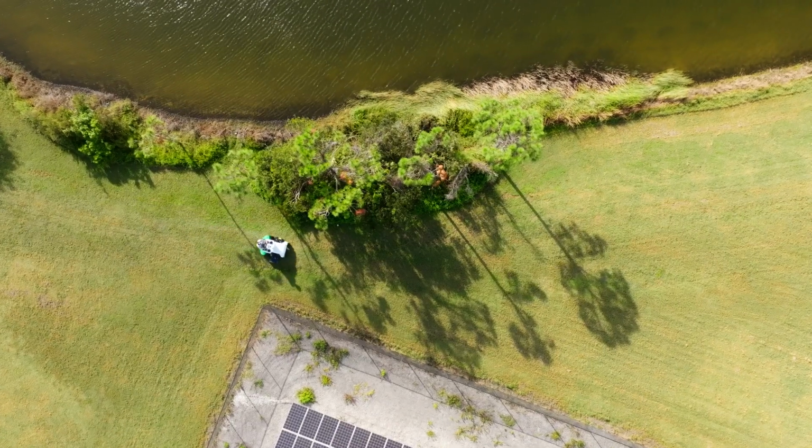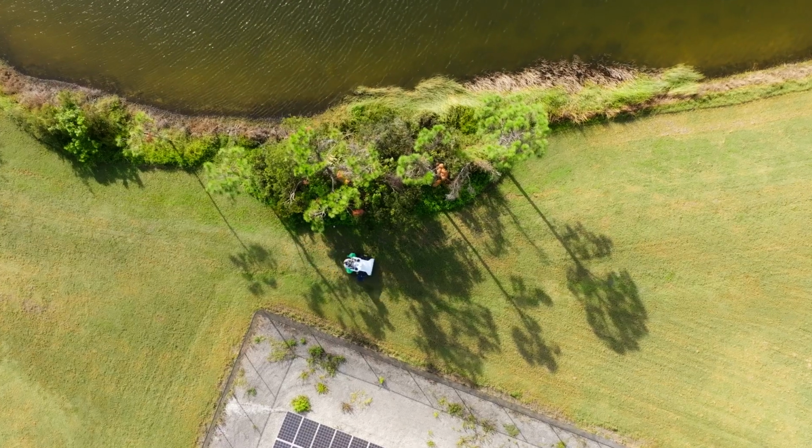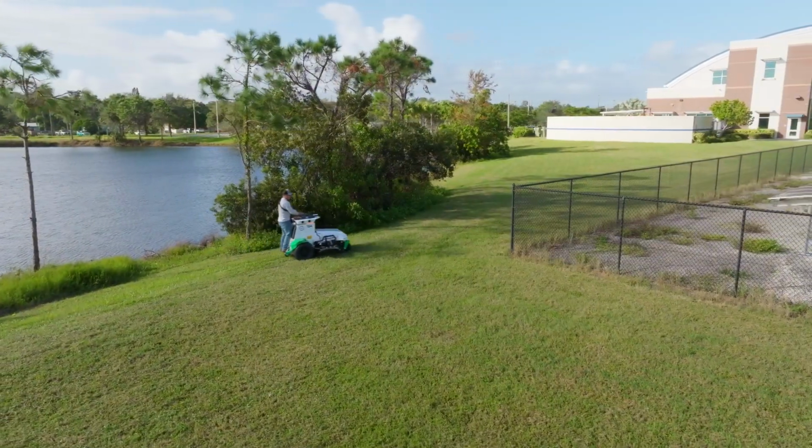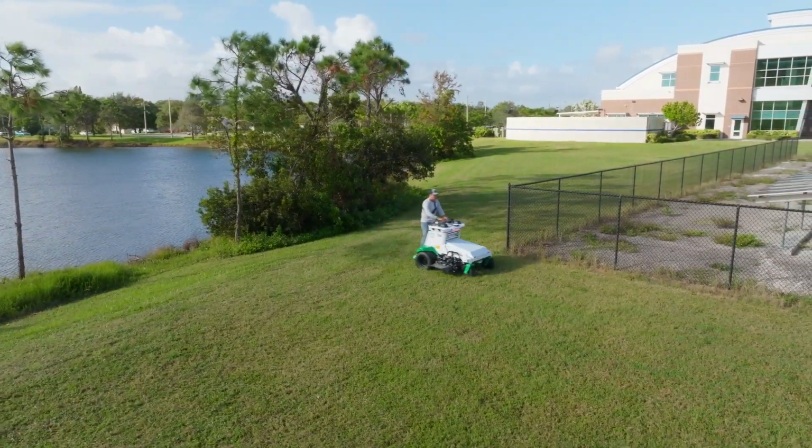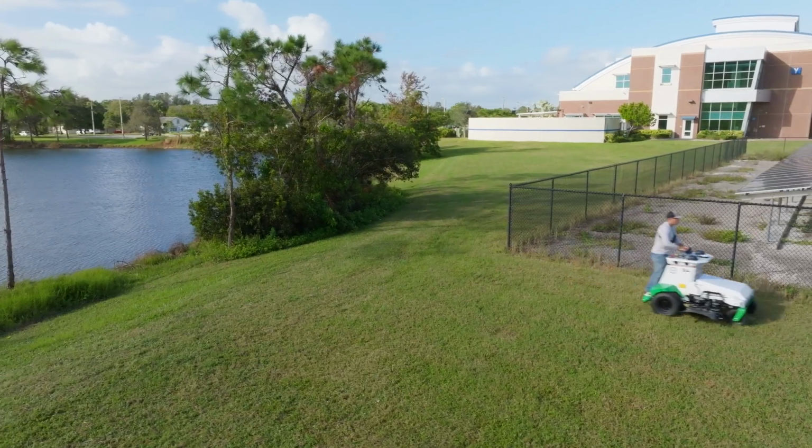Avoid creating narrow areas that can cause pinch points when the machine performs the task. M.52 performs best when it has sufficient space to navigate and make turns during Scythe mode.